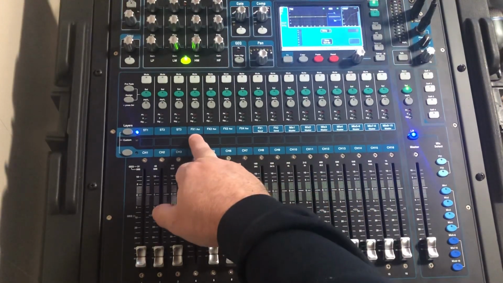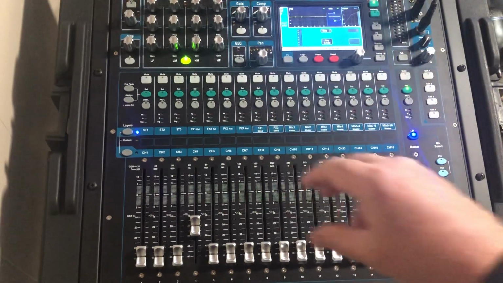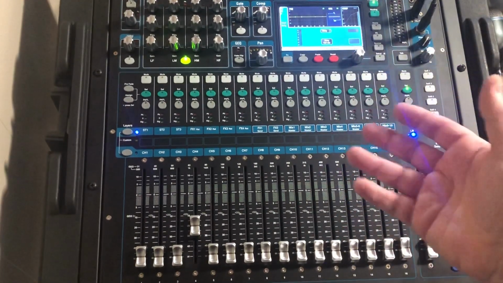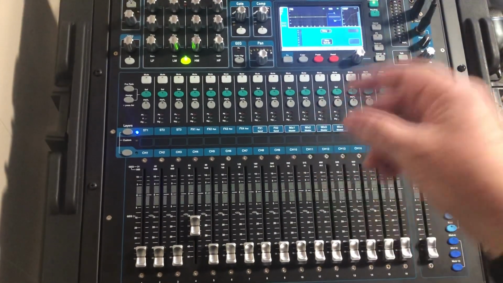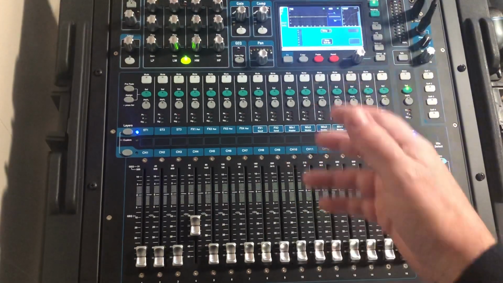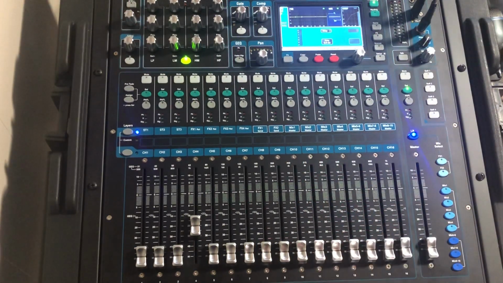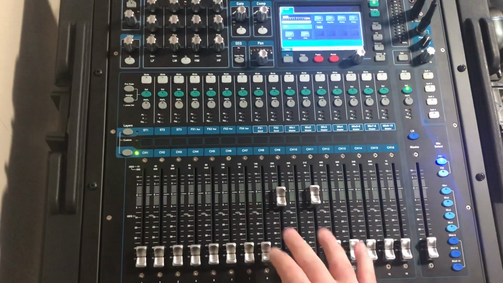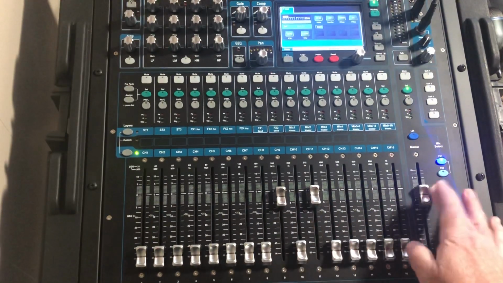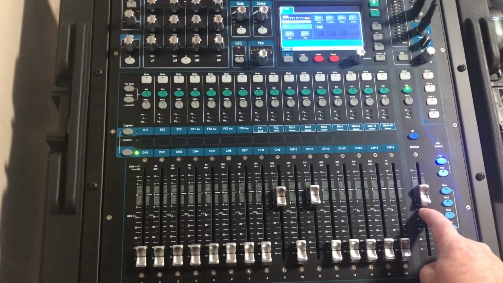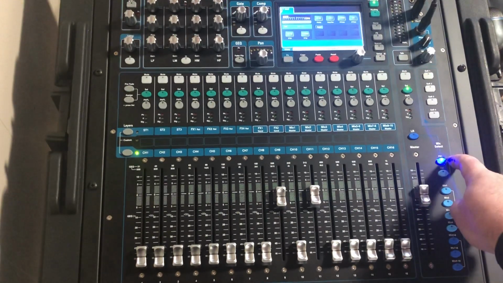This is the effects return. So this is the return process. Now, one of the nice things about the digital board is I can return it in multiple places and adjust the level. So again, if I go back to my channels for FX1, I've sent 2 microphones and a send into FX1.